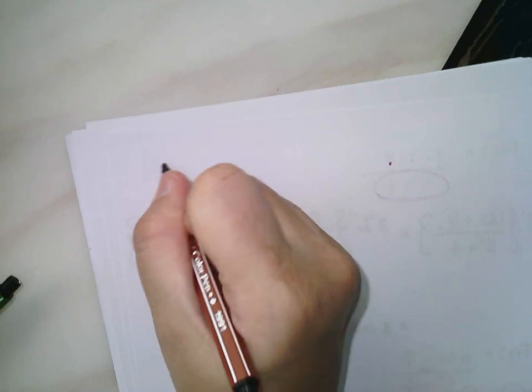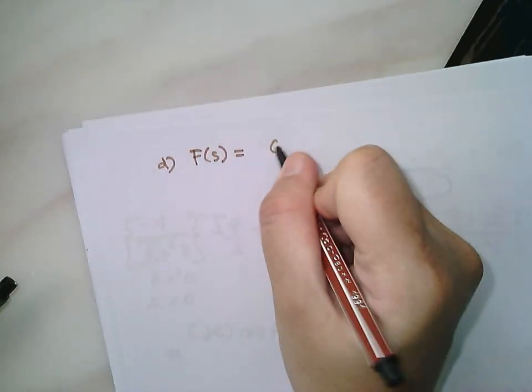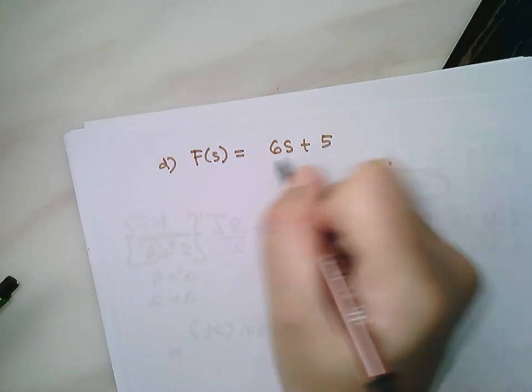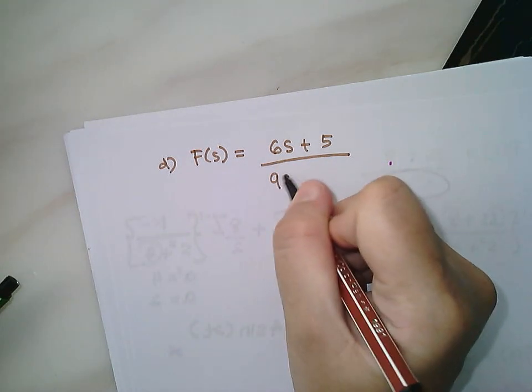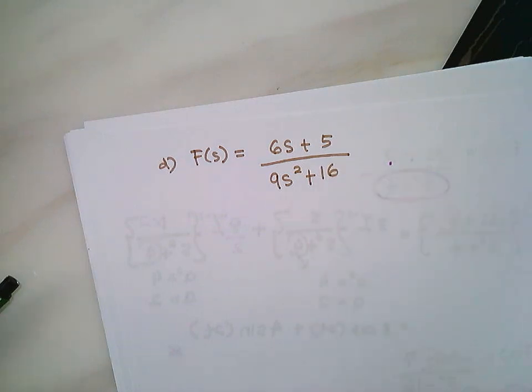Like say you have F(s) equal to 6s plus 5 over 9s squared plus 16. You need to apply linearity properties because you have two functions here.